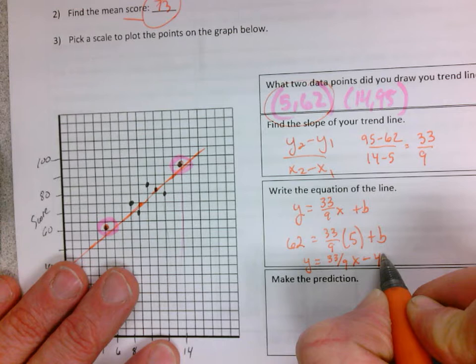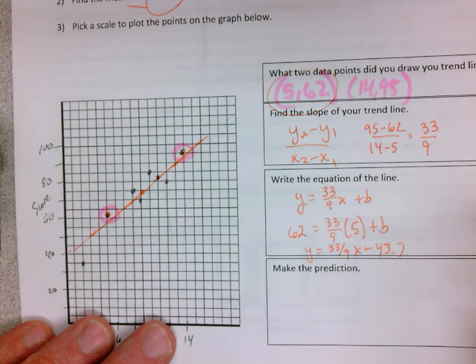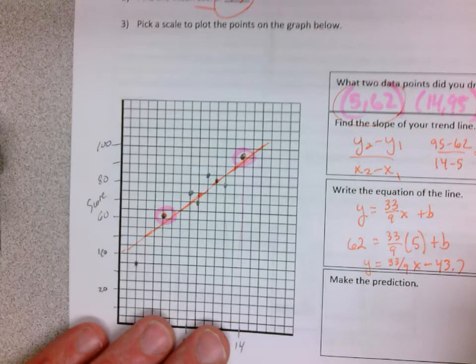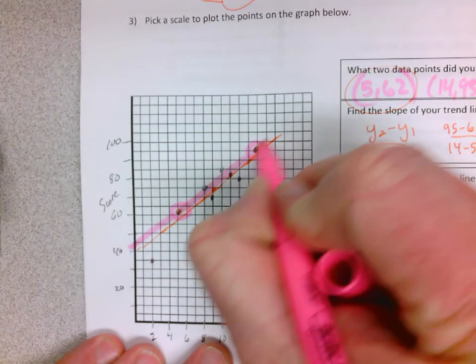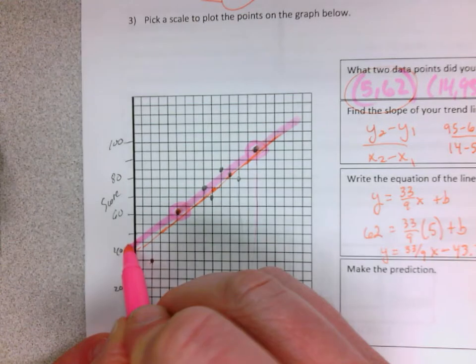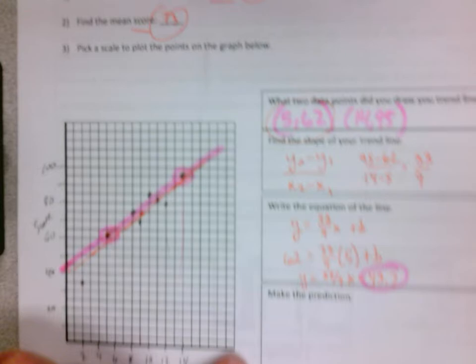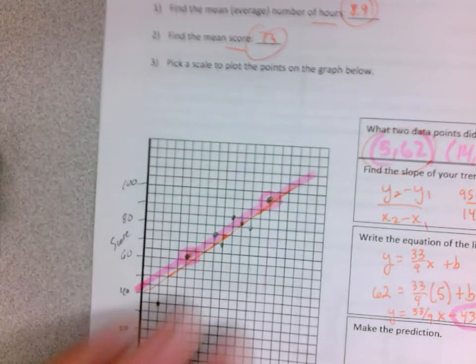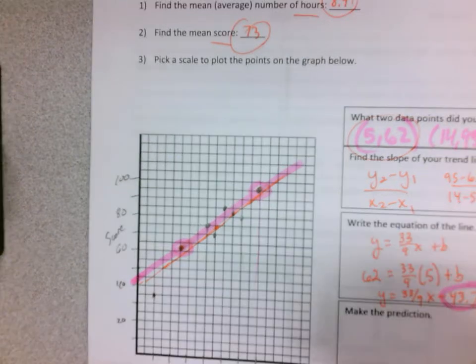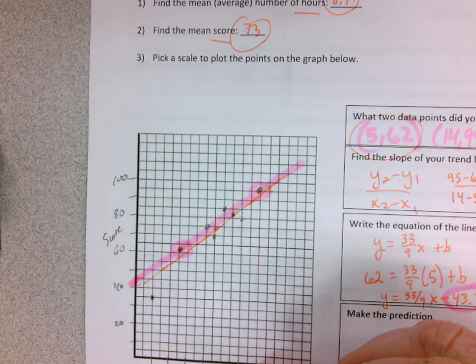Now I can go over here and look. If I went through those 2 points over here, I can look and see if I made a good graph. It's pretty good. Right there's 45. That's the y-intercept. It says, now can you make a prediction if you study for 15 hours? So over here is 15 hours, I can go up and predict, and that would tell me what my score is.